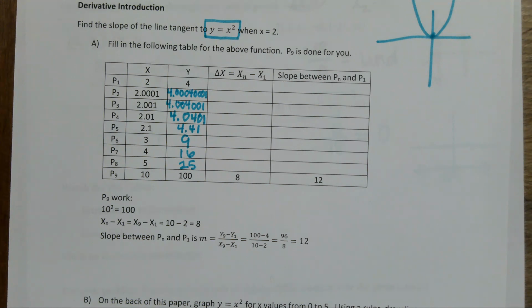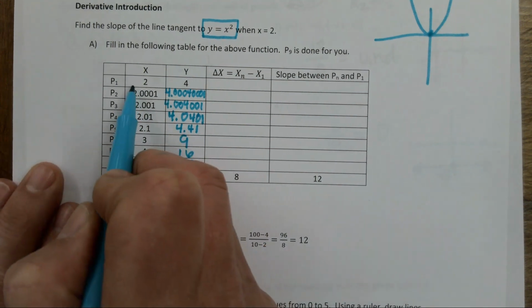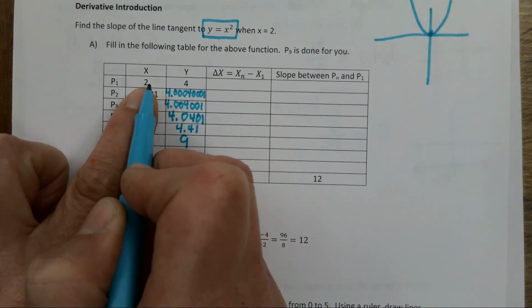Now, I want to figure out the change in x. The change in x is the difference between the value that I'm looking at and the first value, which is at 2. So it's the value that I'm looking at minus the first value, 2.